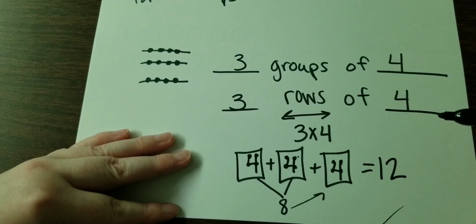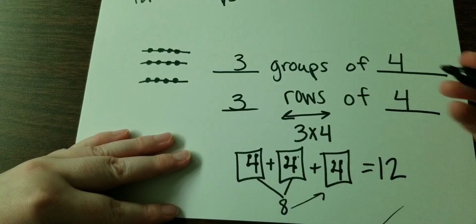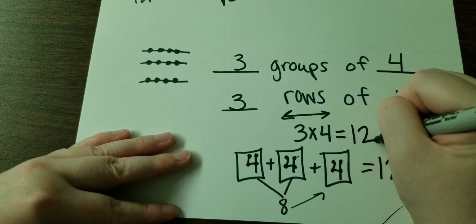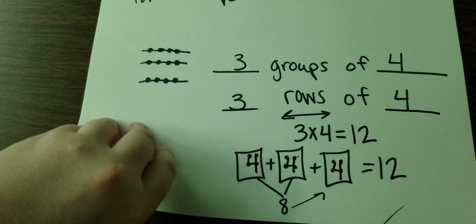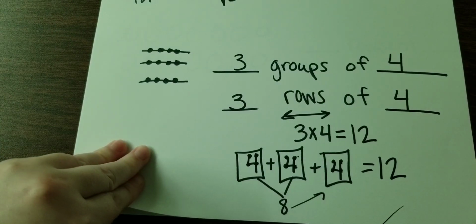That's what's so great about multiplication. There's so many different strategies I can use to answer. I just need to find what strategies work best for me. So if 4 plus 4 plus 4 equals 12, what does 3 times 4 equal? You're right, it equals 12. Because multiplication and repeated addition both solve for the same problem.